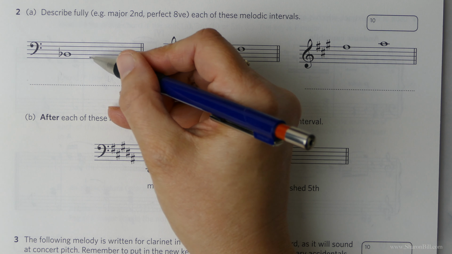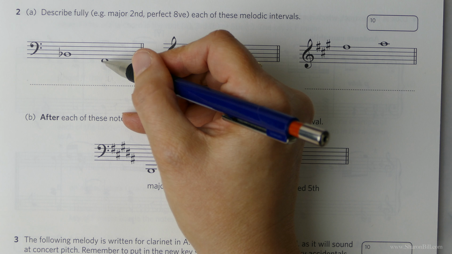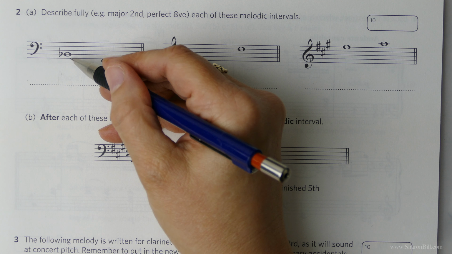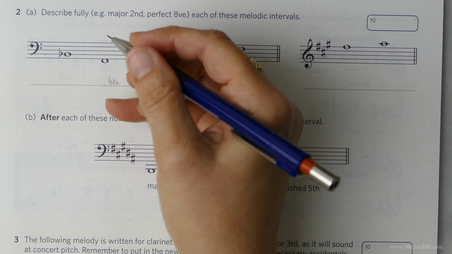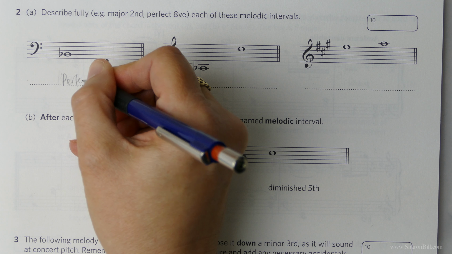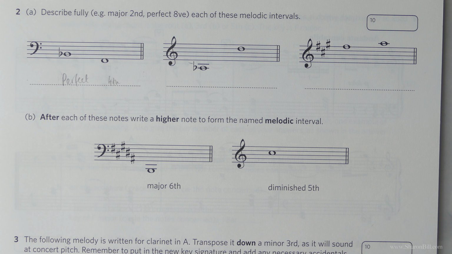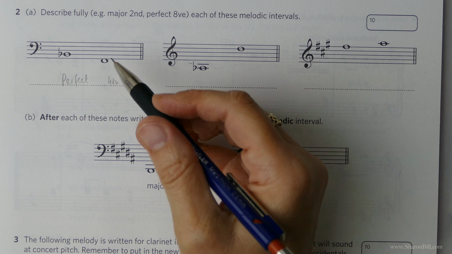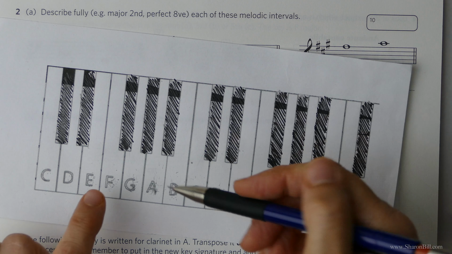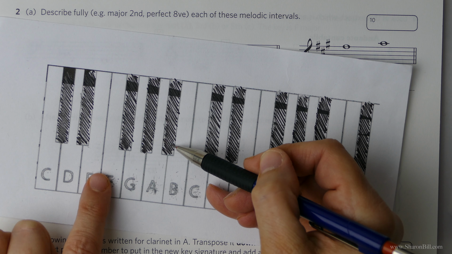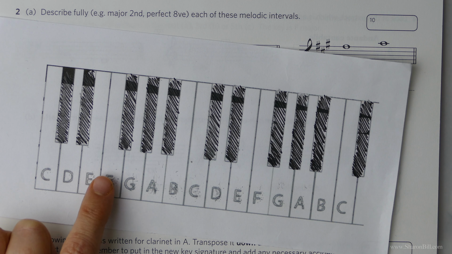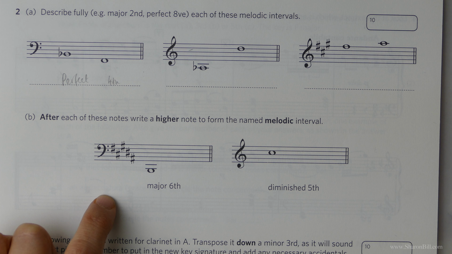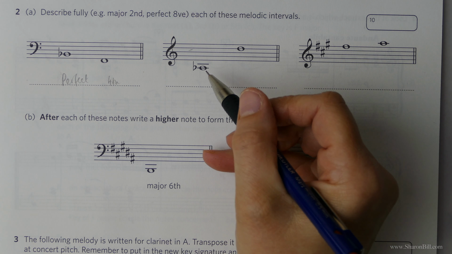So 1, 2, 3, 4, counting the lowest as 1, so that's a fourth of some sort. And F to B flat is a perfect fourth, nothing has changed, it's just a perfect fourth. We've not augmented or diminished it at all. Because in F major, B flat is part of the major and the minor key signature, and fourths, fifths and octaves are always perfect. There's no major or minor scenario there. So let's look at this one.